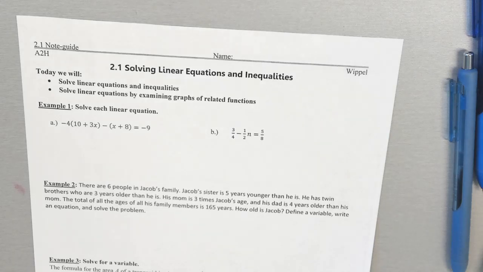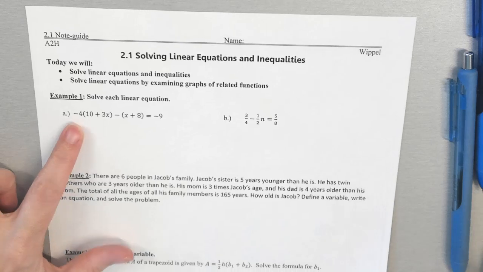All right, we are starting chapter 2 today. We are still going to see some review from Algebra 1, just like in chapter 1. And today we're going to focus on solving linear equations and inequalities. So I asked you to use the distributive property for A.